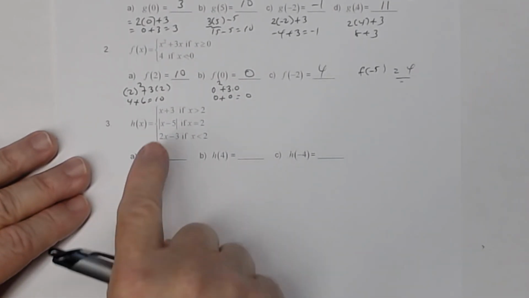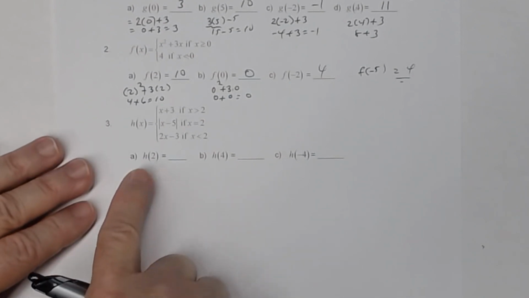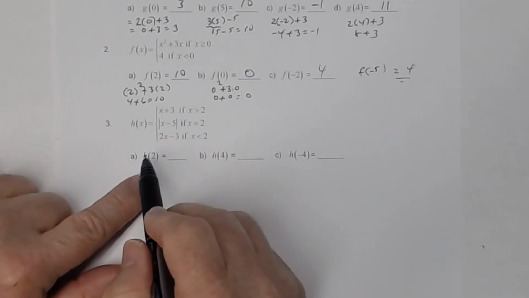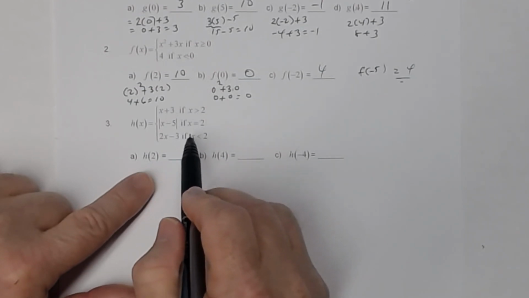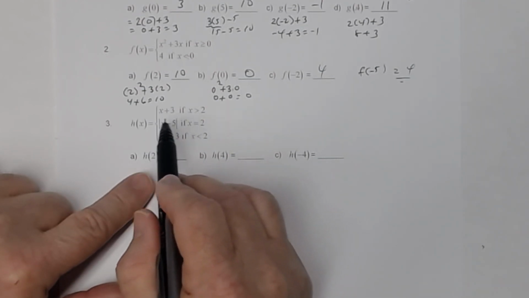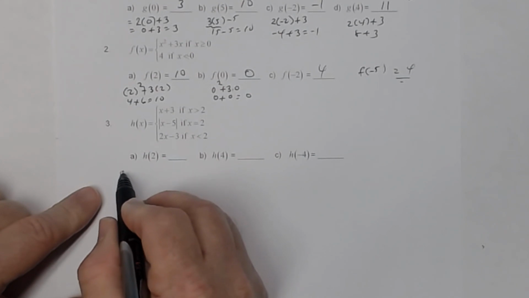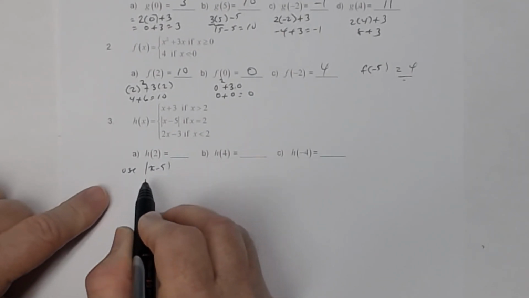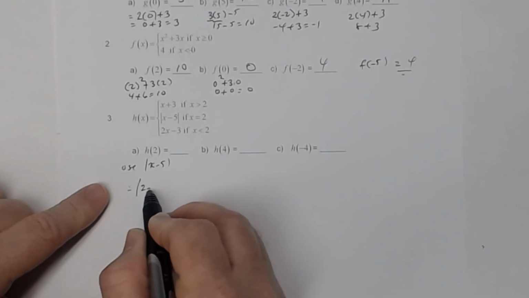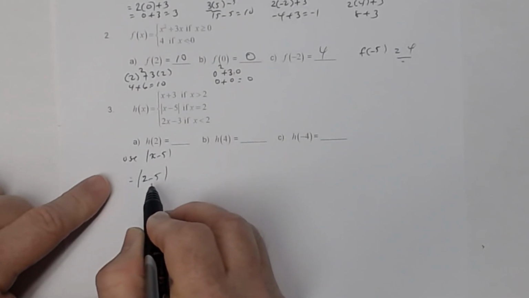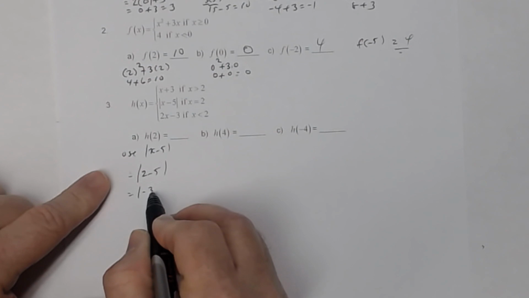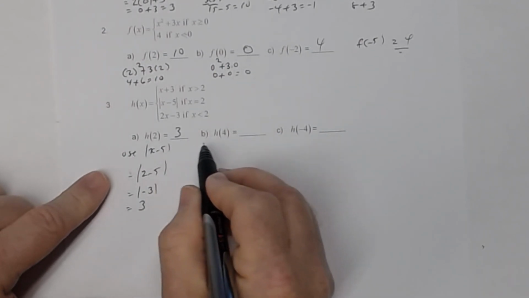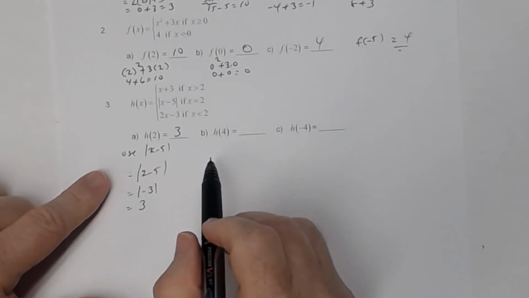Now let's get this one. This one has three pieces to it, h of 2. So h of 2, this says x equals 2. The only one that says x equals 2 is this one. Now that's an absolute value one here. So I'm just going to write use absolute value of x minus 5. So in place of x, you're going to substitute 2. So this becomes absolute value of 2 minus 5. Well, 2 minus 5 is negative 3, and the absolute value of negative 3 is positive 3. So 3 goes here.